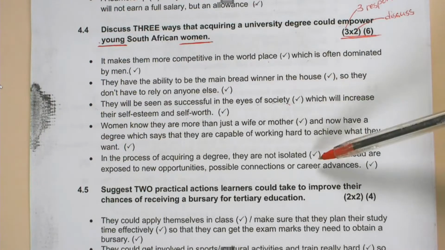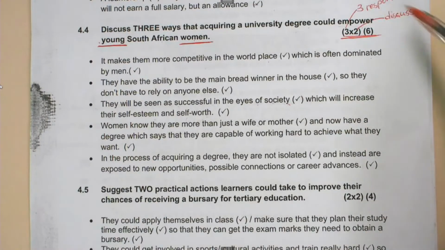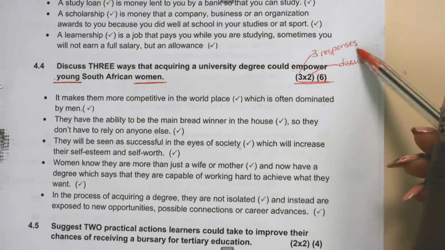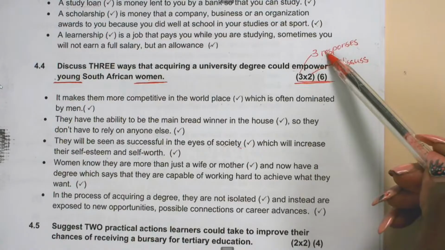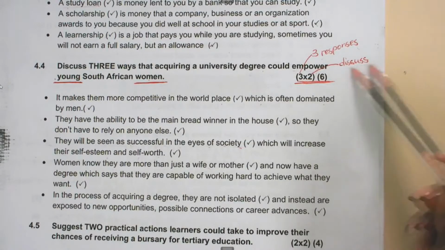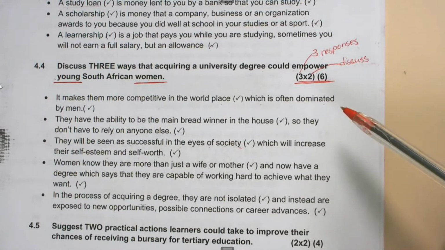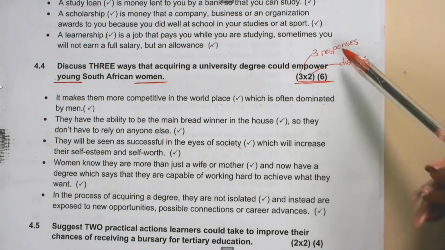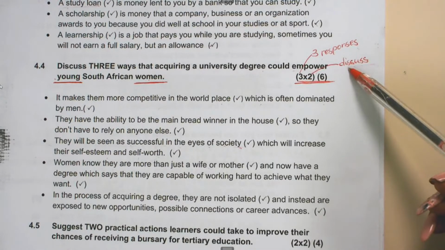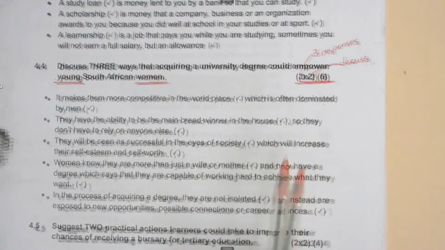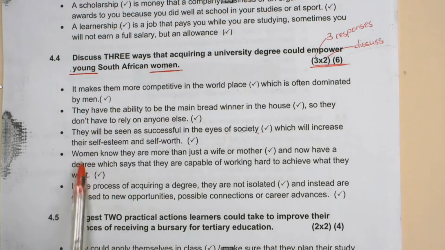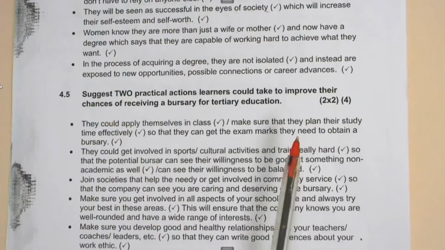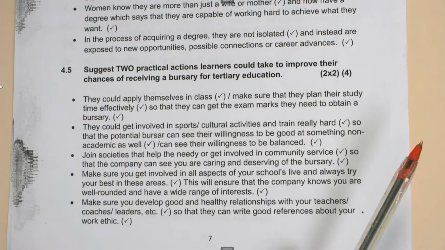Looking at this question, we've given three responses, and with those three responses, we discussed them by motivating what the responses have said. 1 mark for the three responses, 1 mark for each and every discussion or the motivation that the learner has made. I hope that is clear. I hope I'm not rushing a lot.